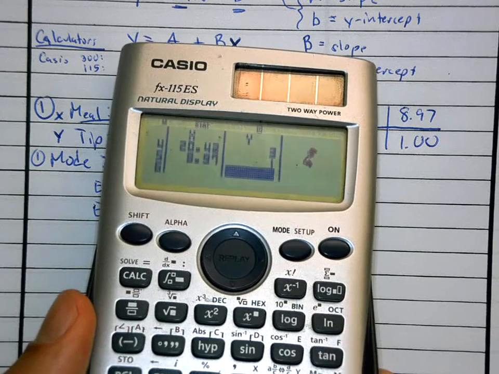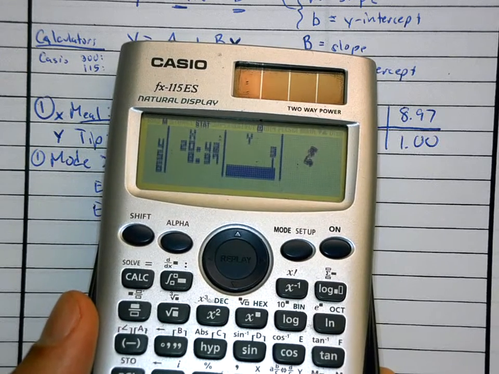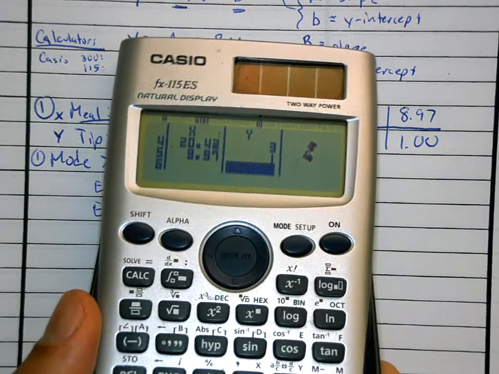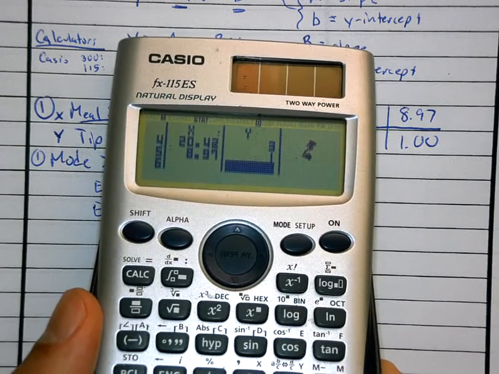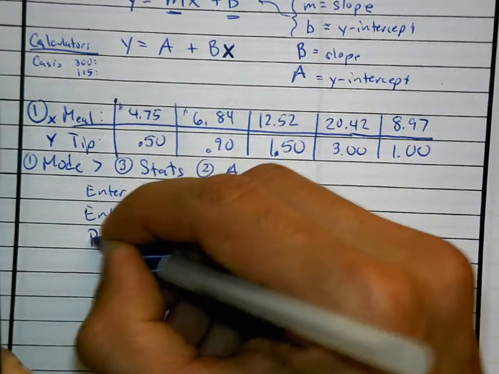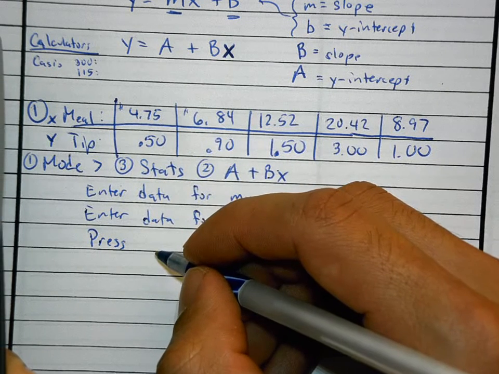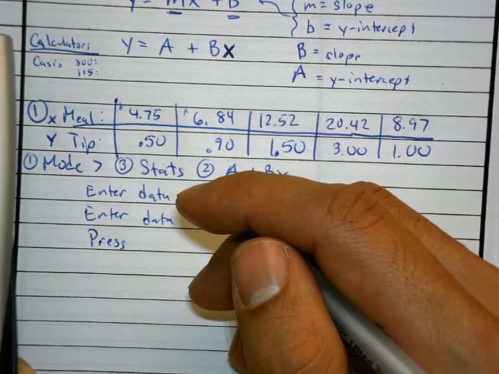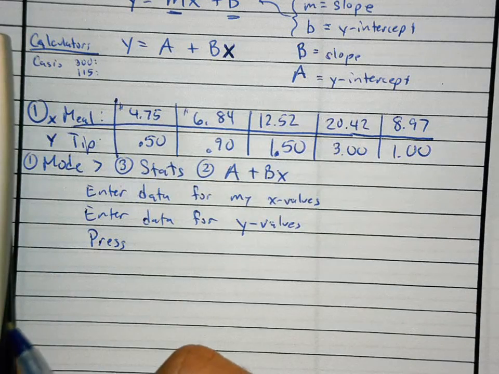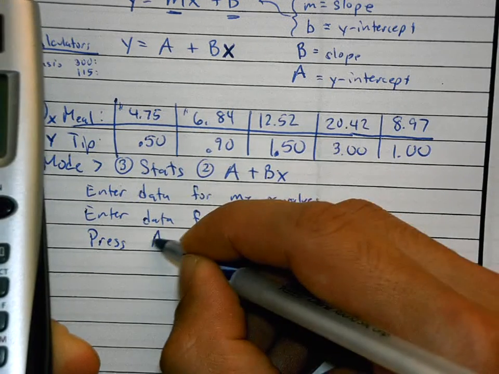What I'm going to press might confuse you because you're trained that it does something different. You are going to now press AC.